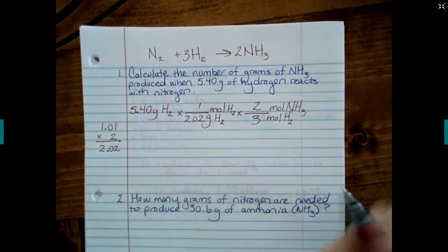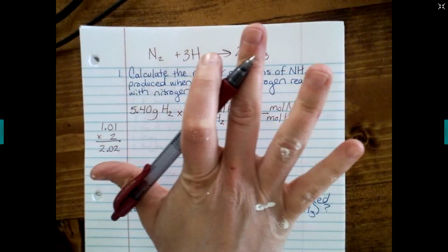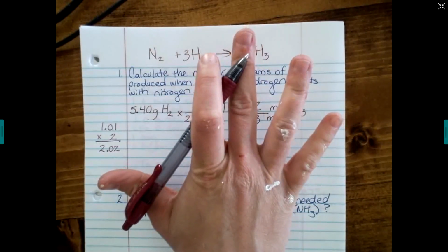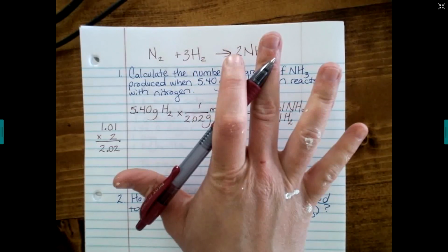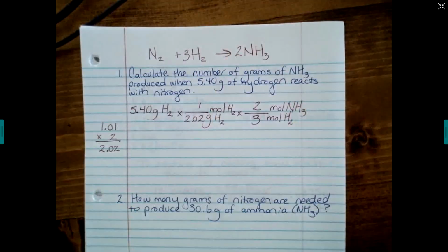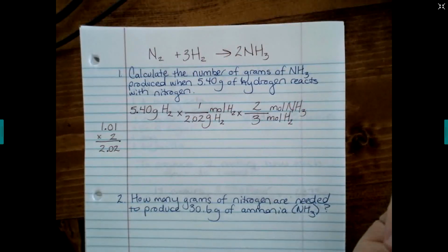And guys, I just noticed that my hands are covered in paint, so if you're wondering what all that stuff is on my hand, I have been painting pretty much my entire spring break, so I apologize for that.